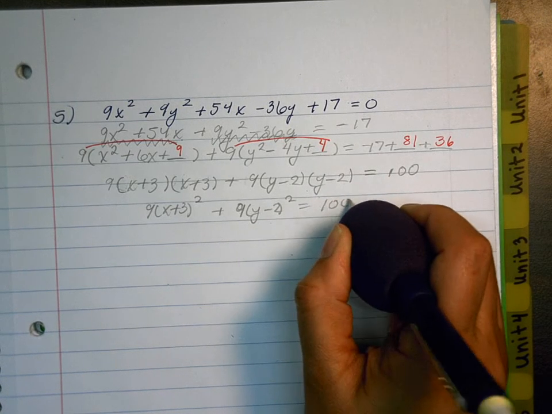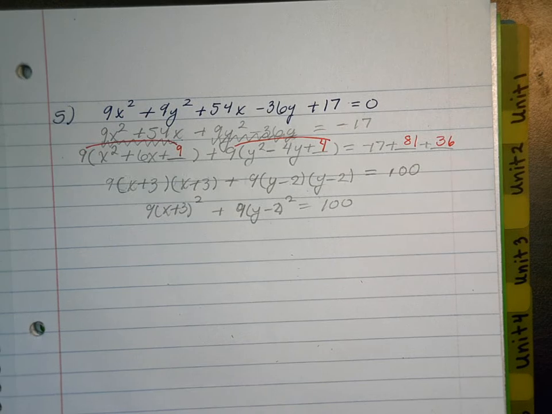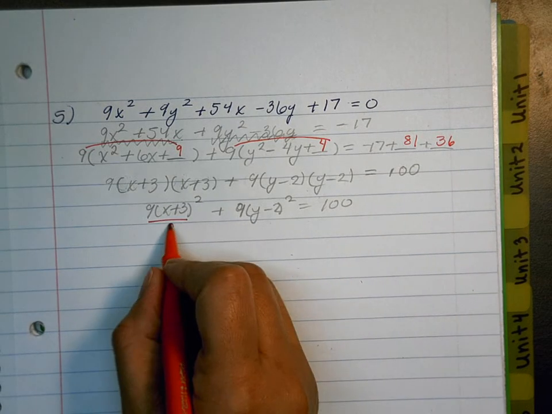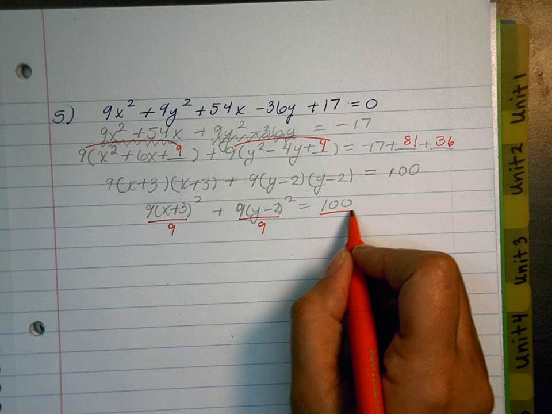All right, and then we divide everything by, and it's okay to end up with a fraction.